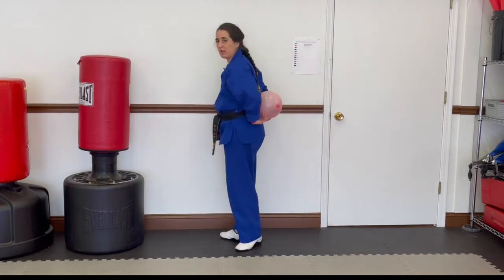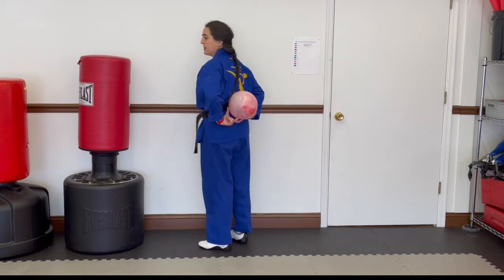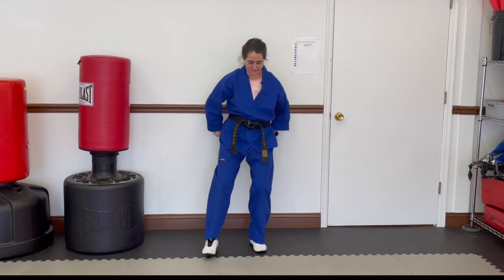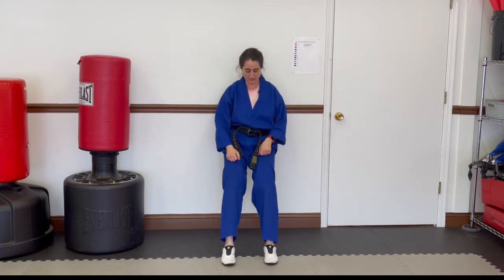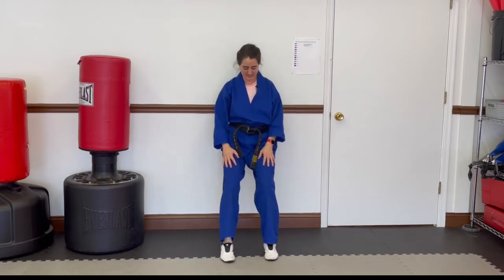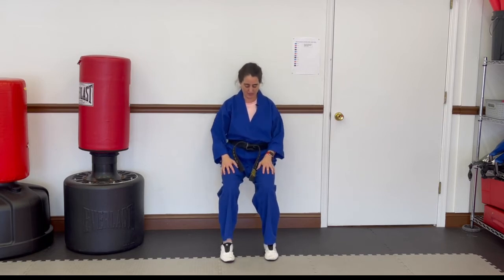If you have a large ball at home, that's ideal. I'm gonna put this ball on my back and put my back on the ball on the wall. I'm gonna bring my legs out in front of me to where when I sit down, my knees go over my toes, and I'm sitting like I'm sitting in a chair, and then I'm gonna roll up.